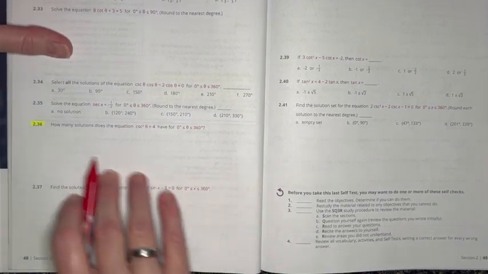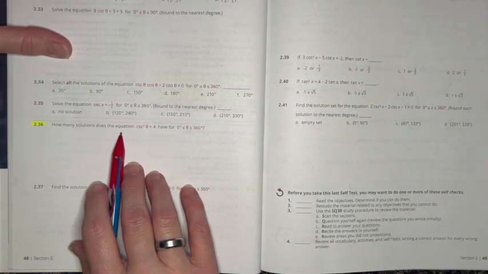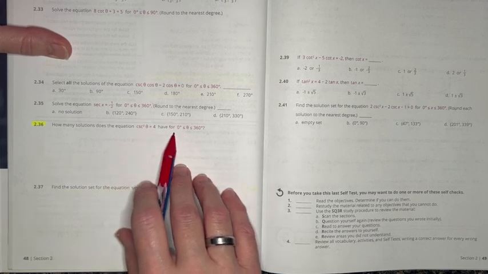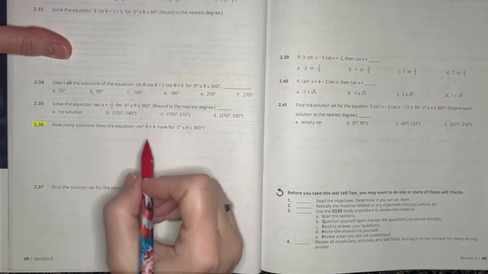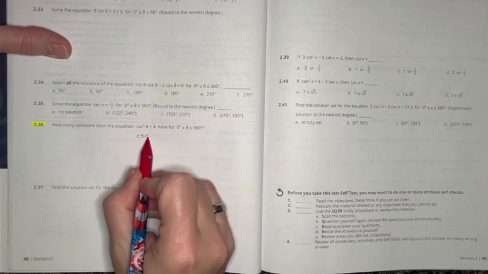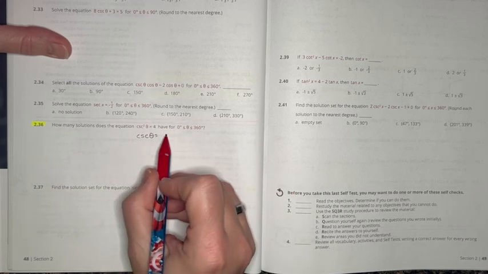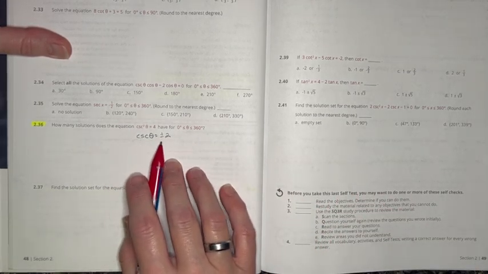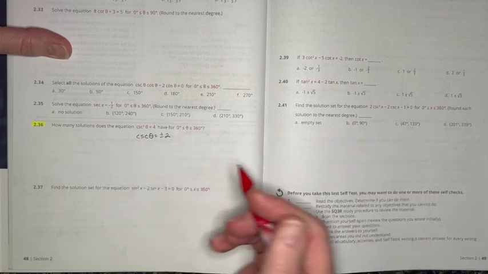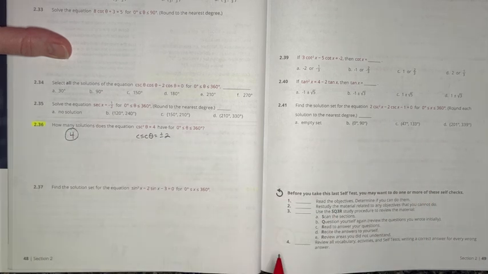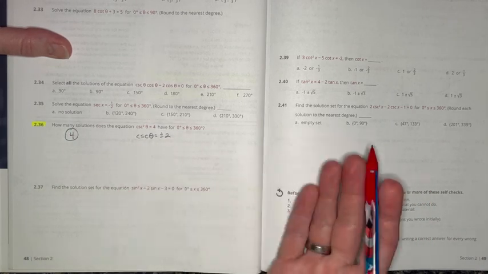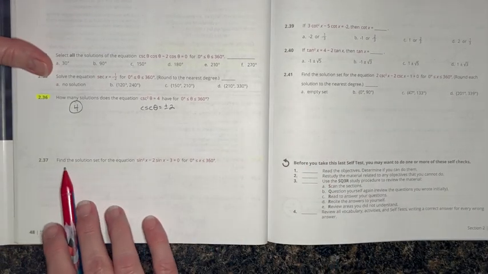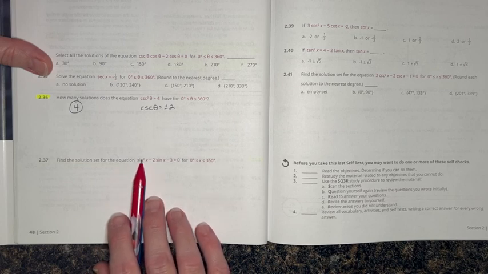Taking a look at problem number 36, it says, how many solutions does the equation cosecant squared of theta equals 4 have for the unit circle? Well, if we take the square root, we get the cosecant of theta equals the square root of 4, or plus or minus 2. And since we have plus or minus 2, that covers all the quadrants, all 4 of them. So there's going to be 4 solutions to this equation. They're not asking what they are, they're just asking how many. So there's 4.